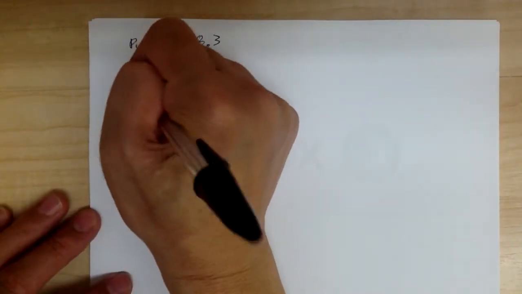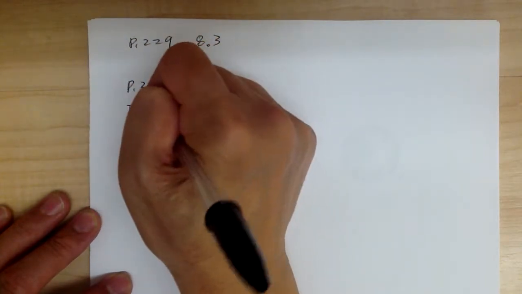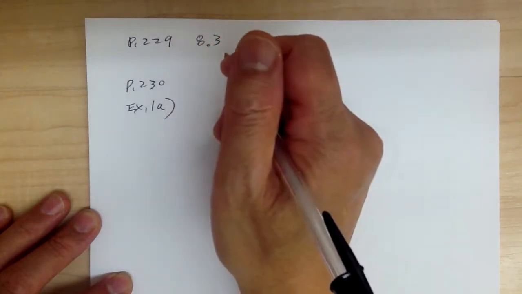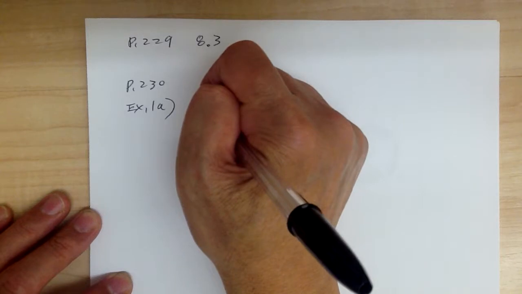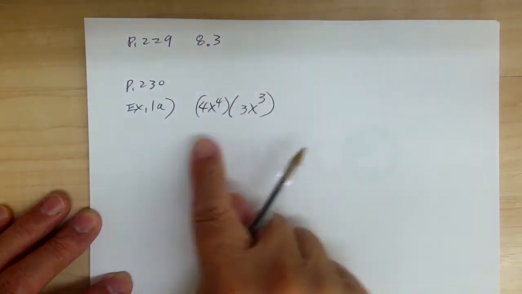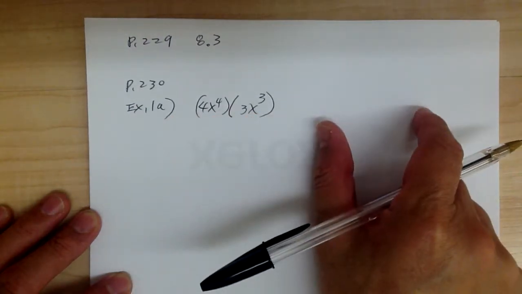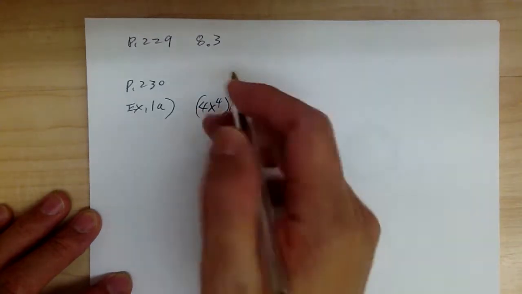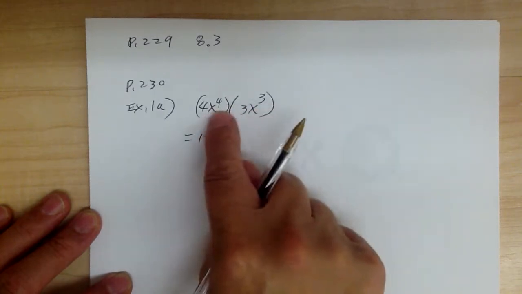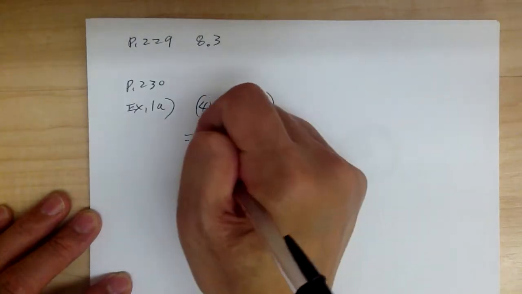So let's go to page 230, and let's go to example 1A. Let's do the multiplication first, to review a little bit about multiplication. So you've got 4x to the 4 times 3x to the 3. When you multiply, you do the number first, and you do the alphabet after that, and after you do the parentheses or the groups, right? So 4 times 3 equals 12. x to the 4 times x to the 3, you have to apply the product rule, so you add the exponents to get x to the 7. Okay, and that's it.